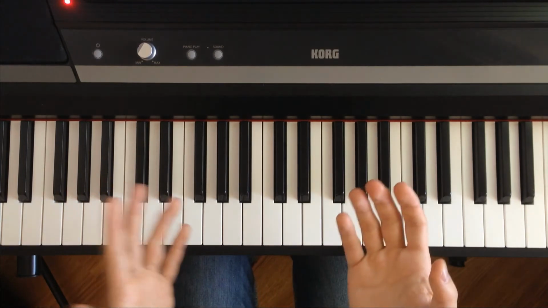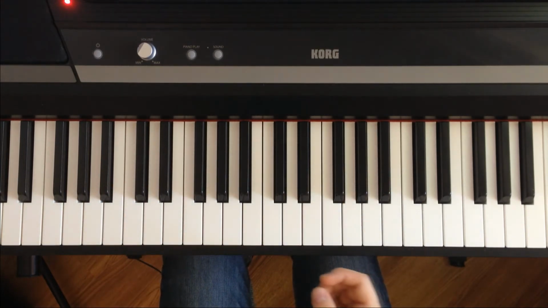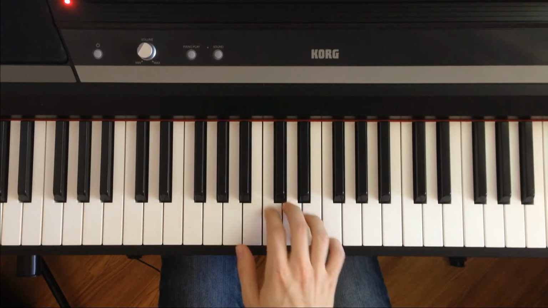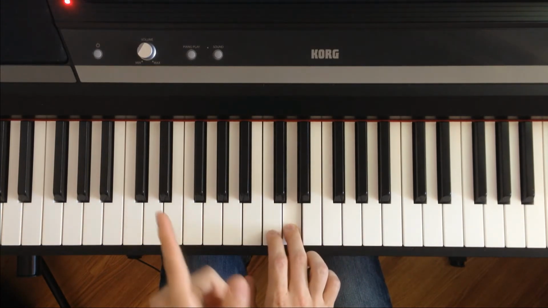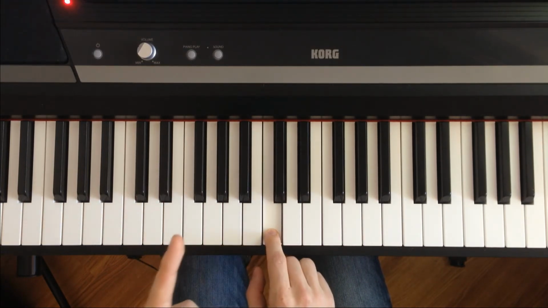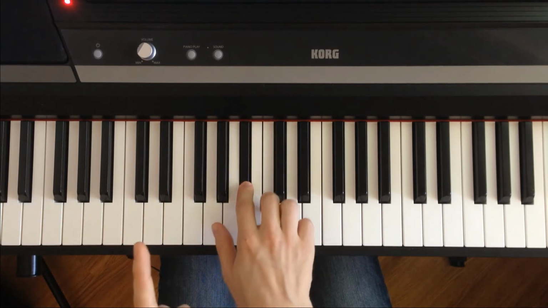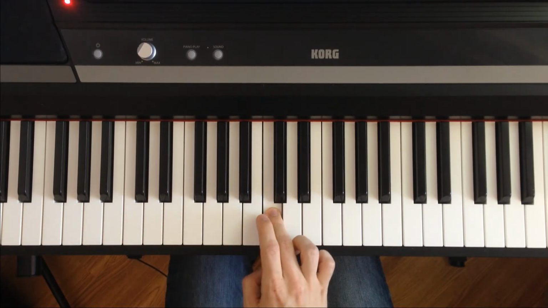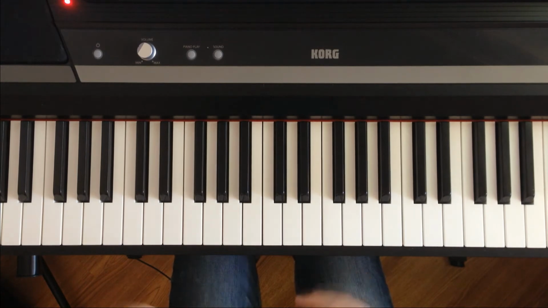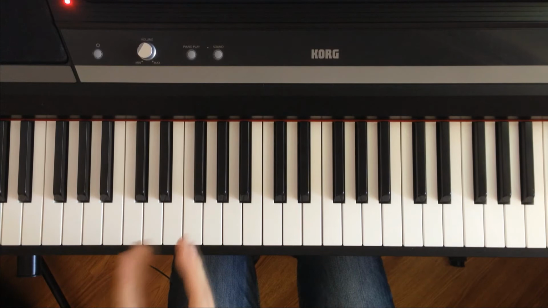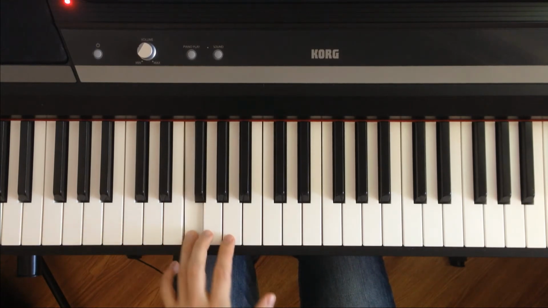You can also use what are called neighbor notes, which is moving from the note to the note above it and back down, or moving from the note to the note below it and back up. So that's just another alternative. Anyway, for now, let's just use the notes I like to use for bar 1, which is just moving from F to A through G.